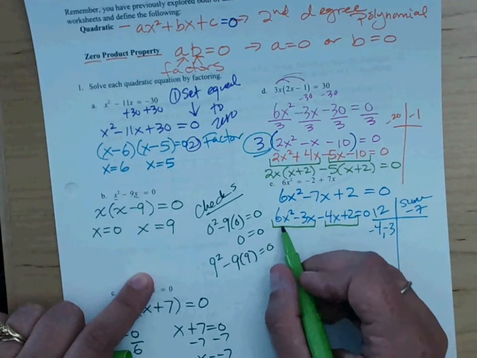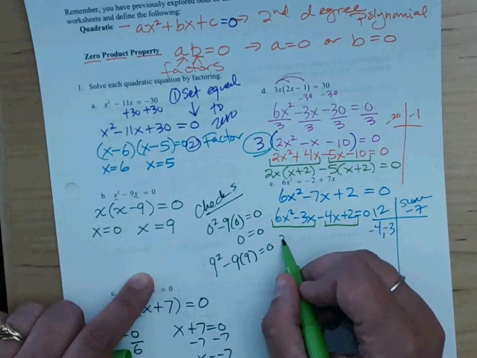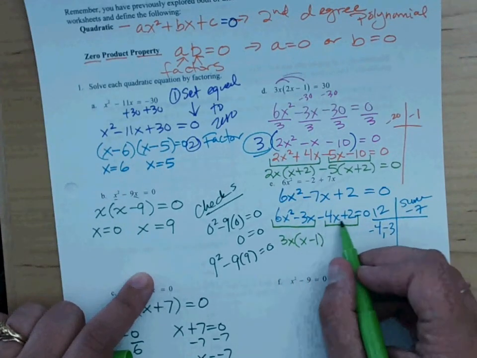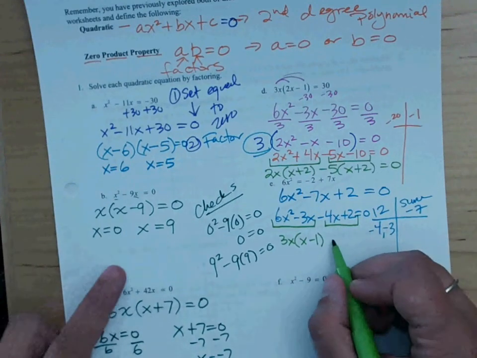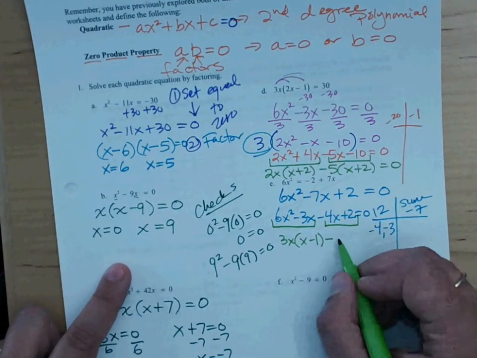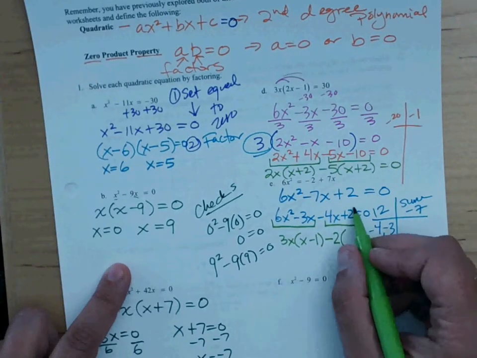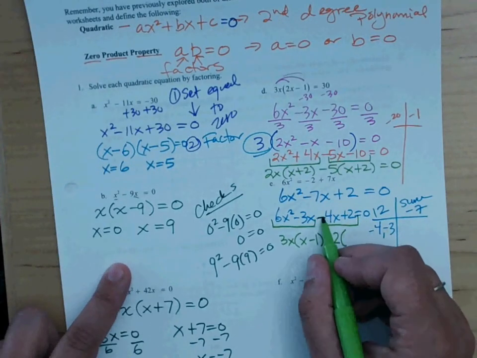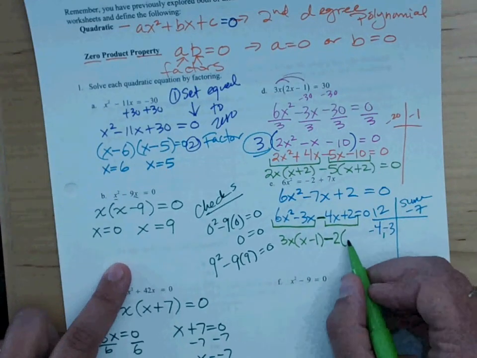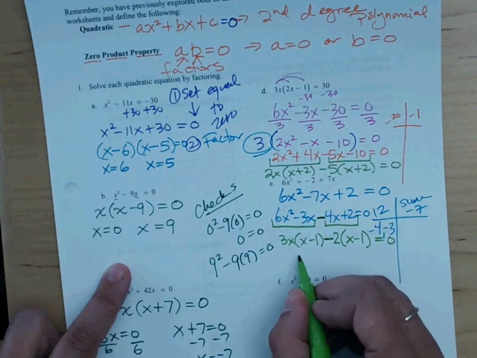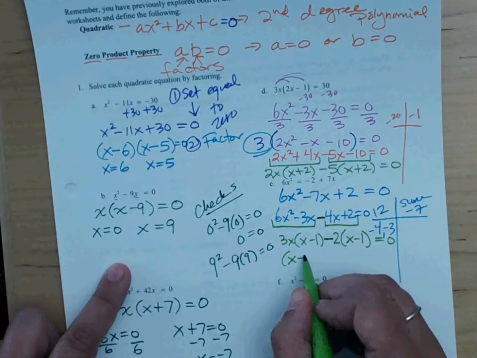What's the greatest common factor of the first two? 3x, and we get x minus 1, right? What's the greatest common factor of the last two? I would say just negative 2 because they don't both share an x, right? There's no x on the last term. And since it starts with a negative, let's bring out the negative so that we get x minus 1 equals 0.